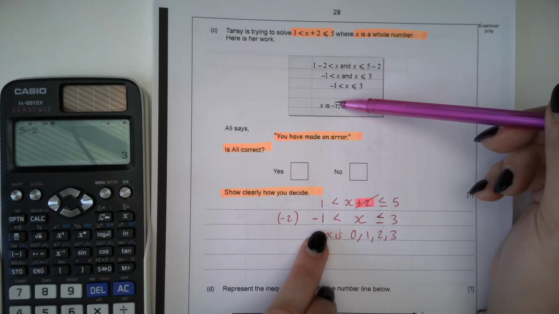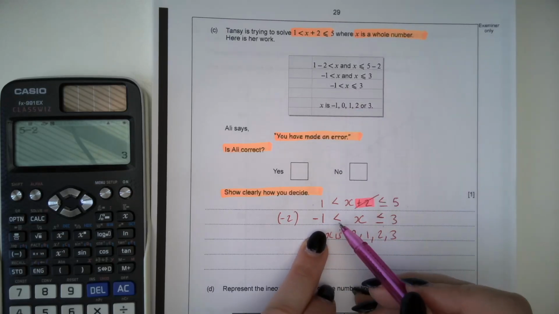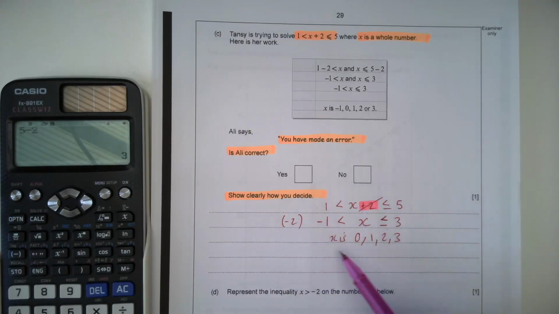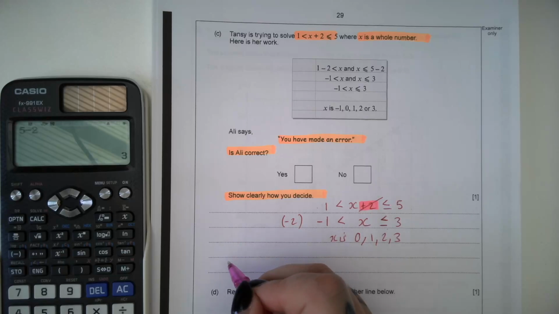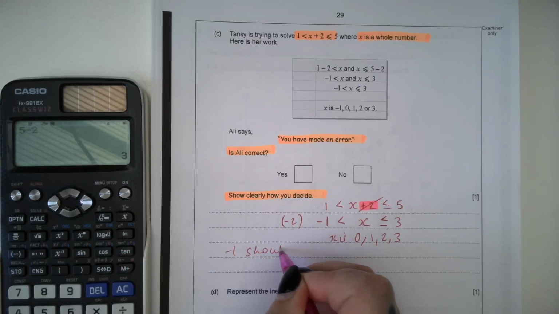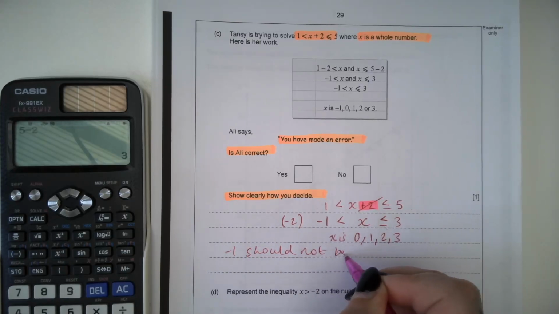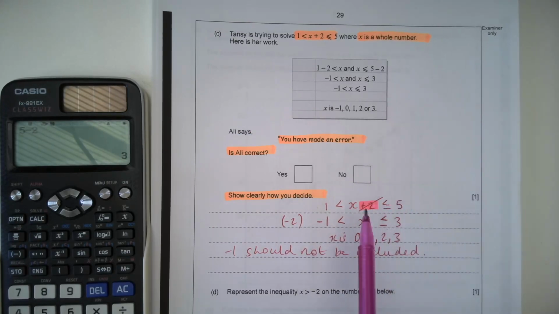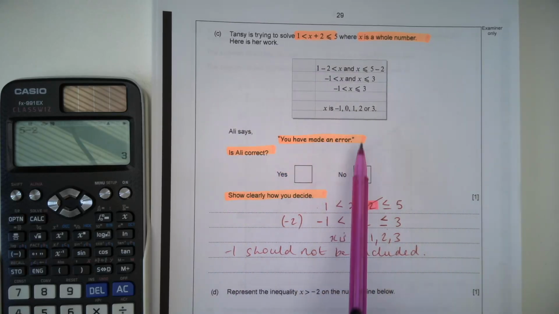Well, we don't include -1 in our solution because there's no equal to line underneath that symbol. So we've shown the working out and we're going to put -1 should not be included. You might have spotted that straight away, but when they look like this, it's worth checking the values and then you can spot why they've gone wrong.